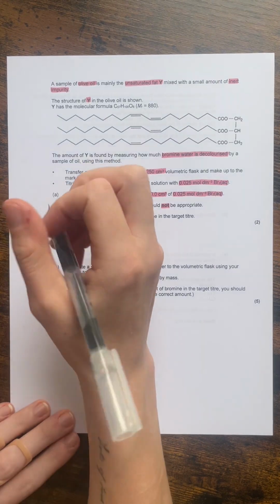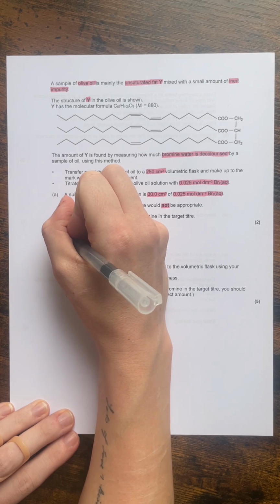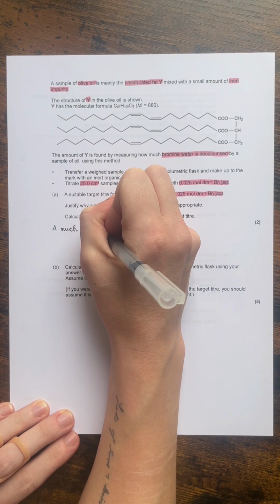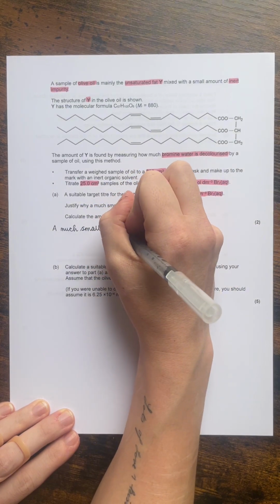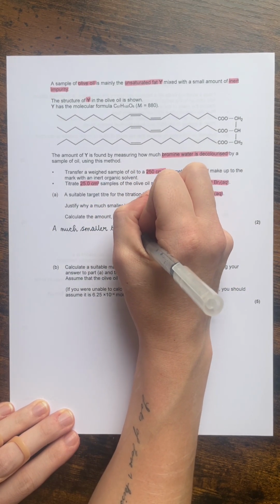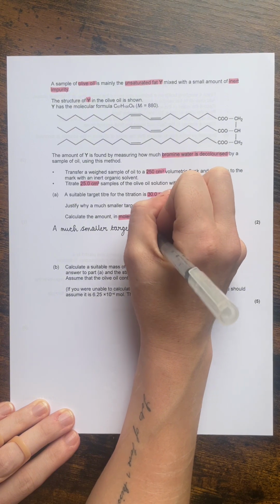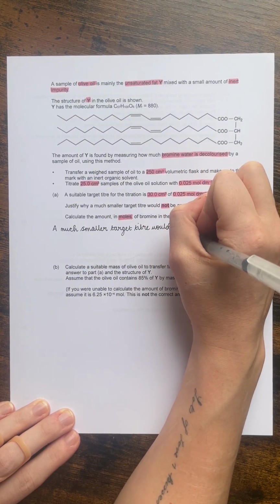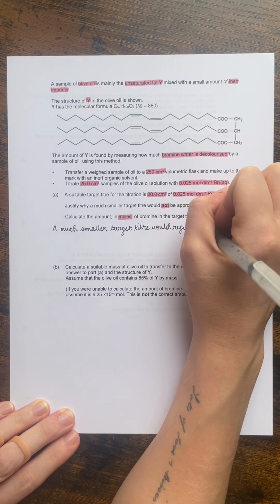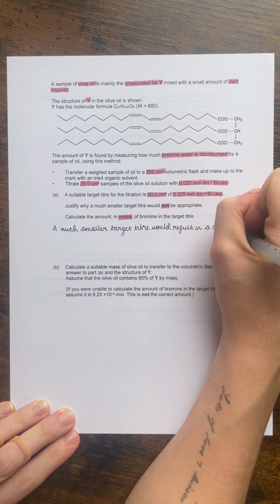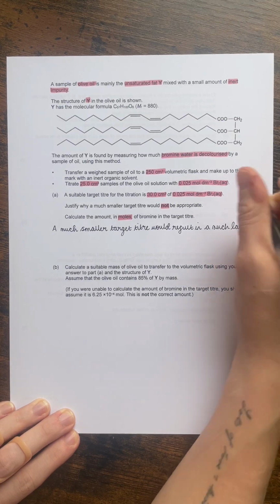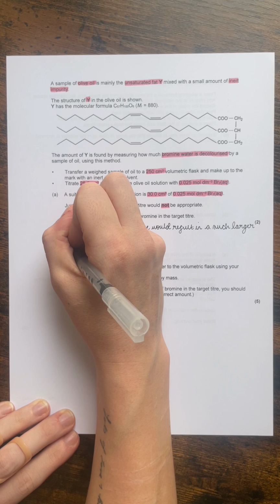So a much smaller target titer would result in a much larger percentage error. And sometimes they'll ask that question in a different way.